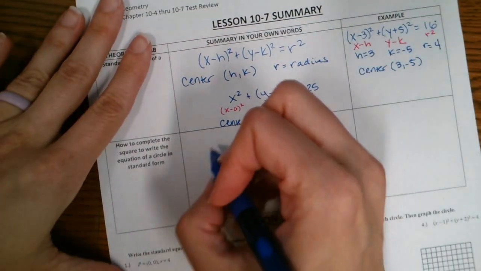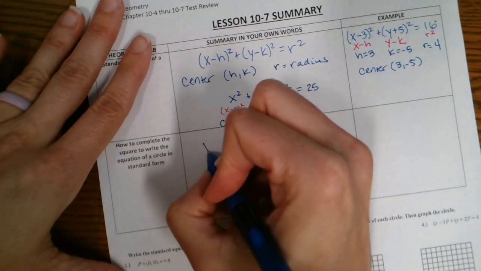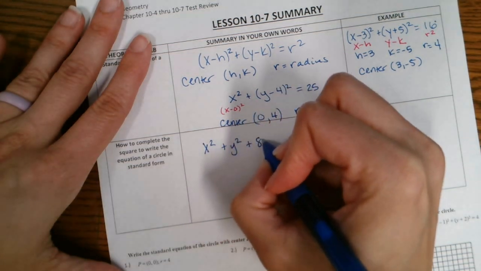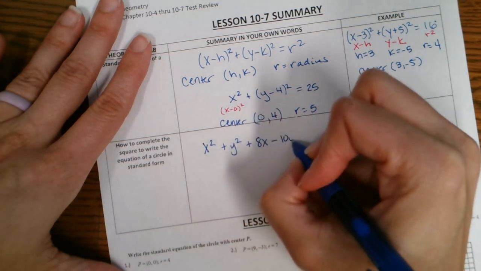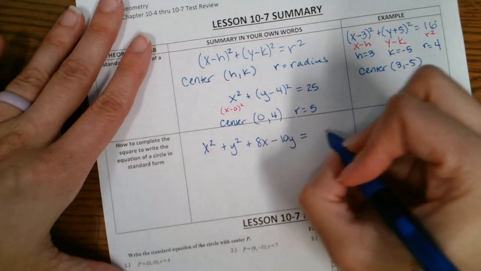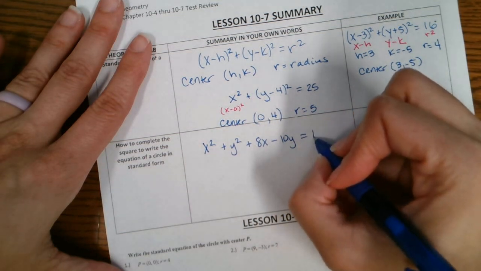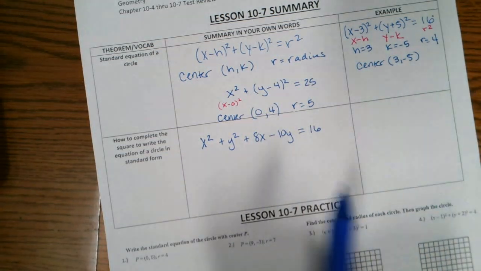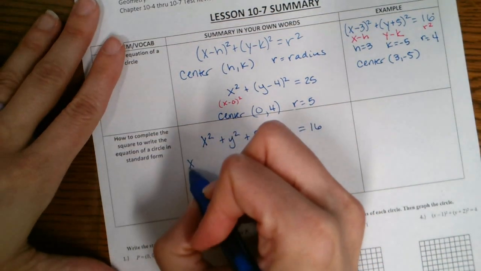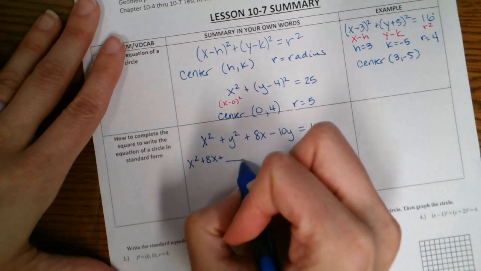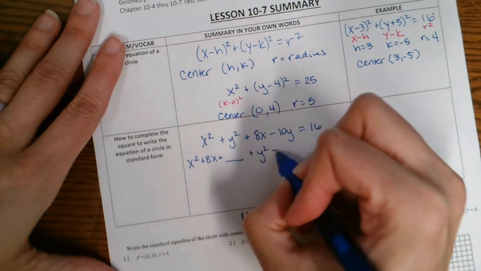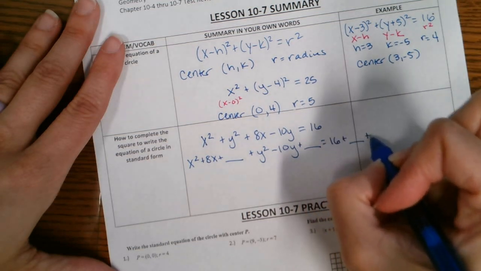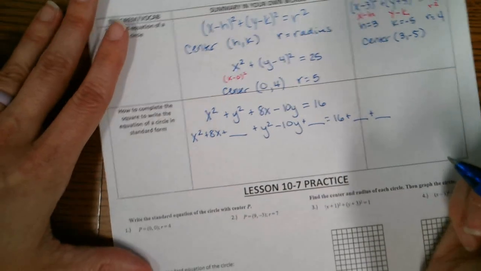Alright, for completing the square, if I had a problem where it was x squared plus y squared plus 8x minus 10y is equal to 16, I need to rearrange this so that my x's are next to each other and my y's are next to each other, and then I'm going to leave blanks to fill in.